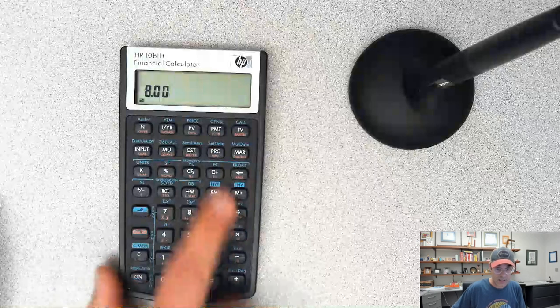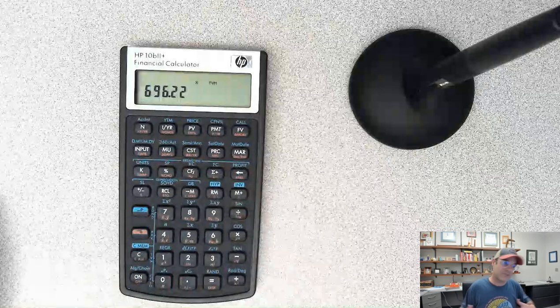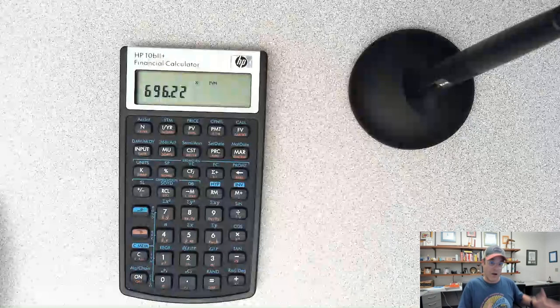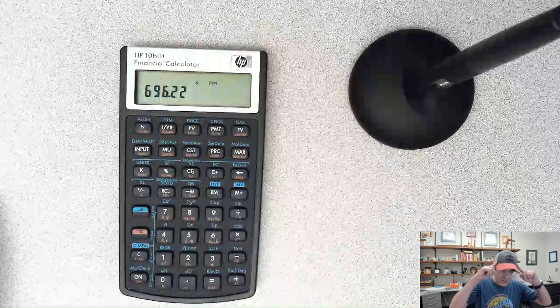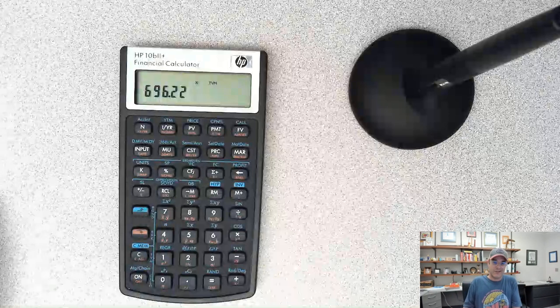Now let's compute the net present value. So we press the orange key and net present value, and look at what we got here. Notice how it's $100 less. And of course it is, because it's just the present value net of the initial investment. If you can see it in your mind's eye, remember what happened at time period 0. There was a $100 investment.